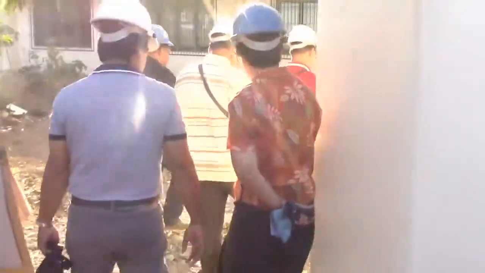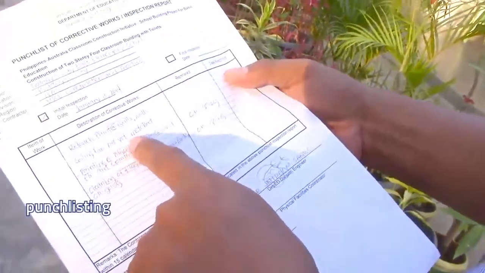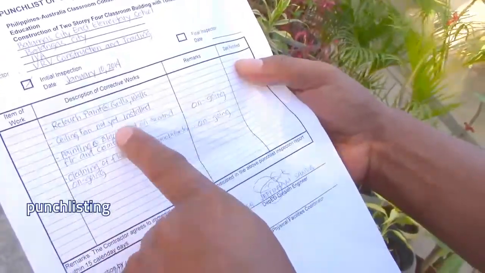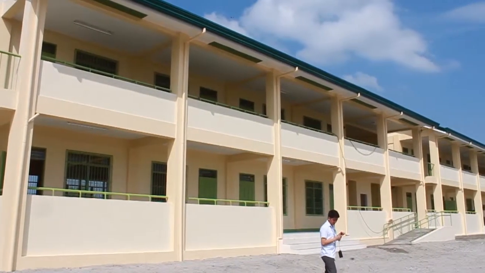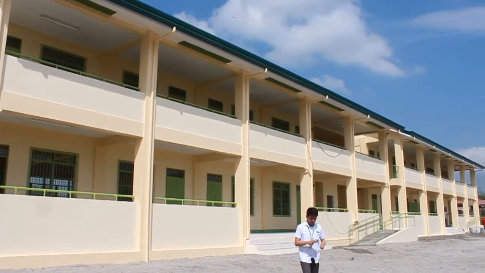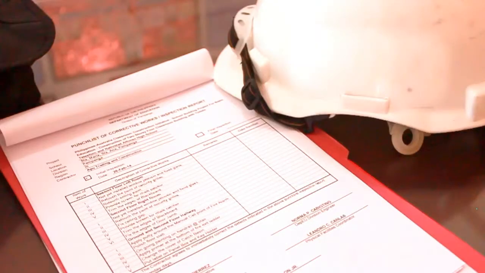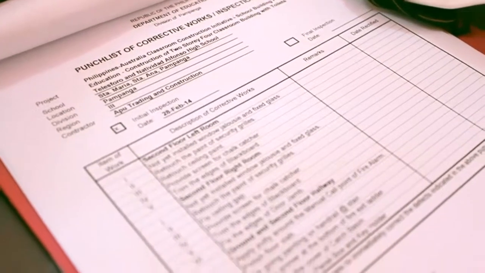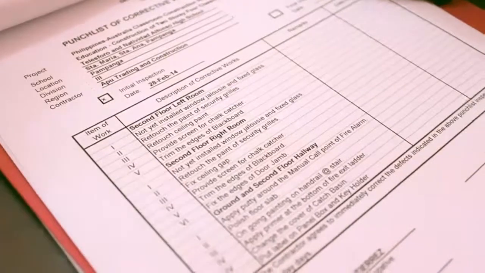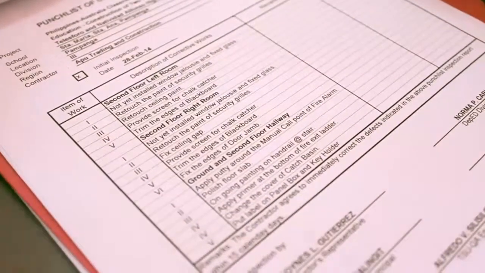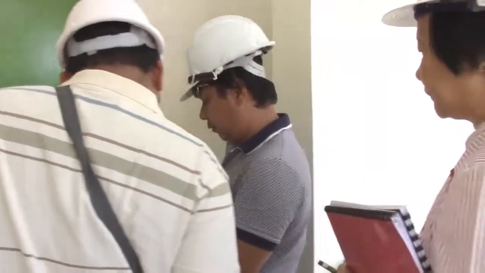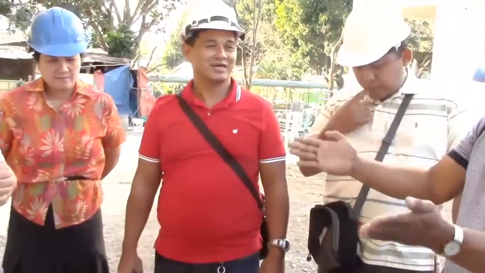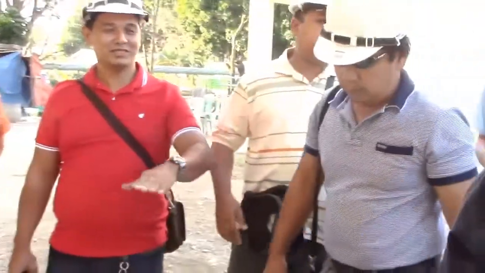During the pre-final inspection, a process called punch listing is done. Punch listing is the final check that the construction has been completed in accordance with the approved contract. This requires the use of a document called a punch list, which records the inspection team's findings of defects, deficiencies, and remaining works which require rectification or additional corrective works before the contractor can hand over the building to DepEd.